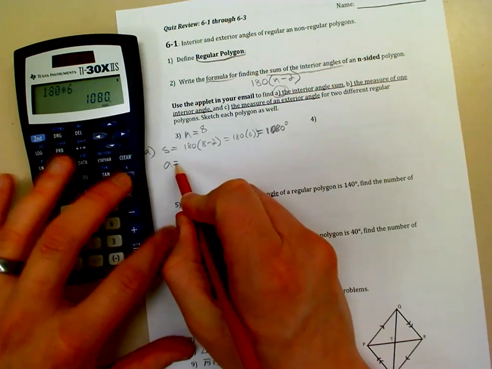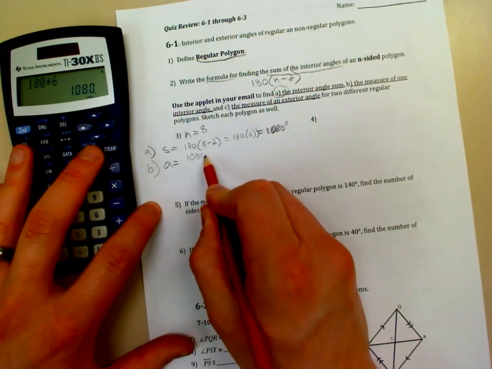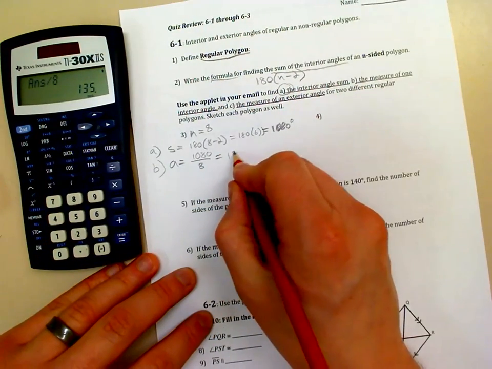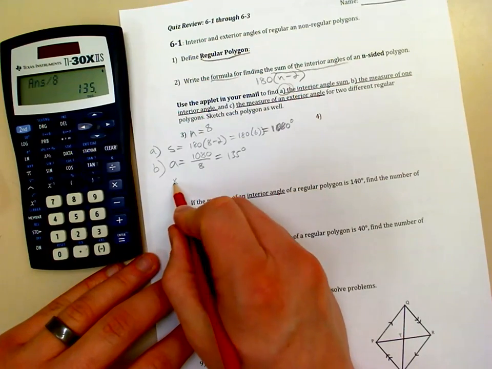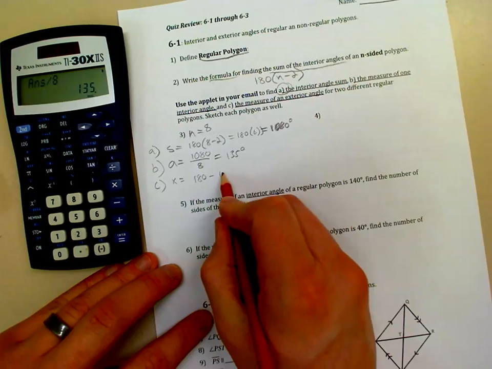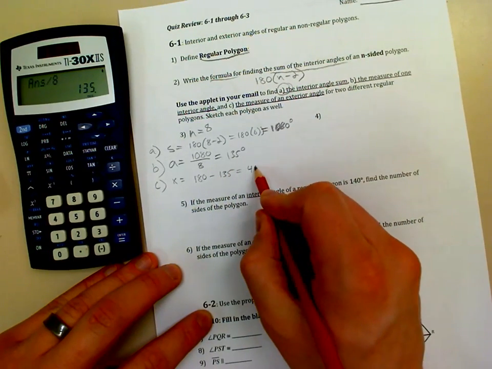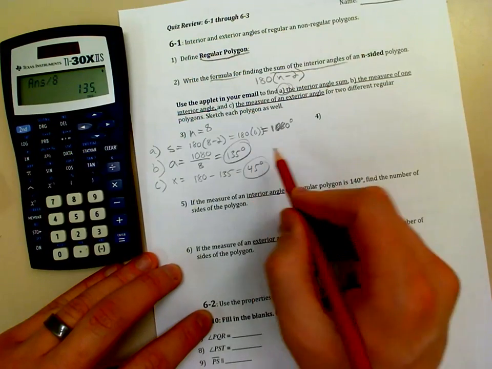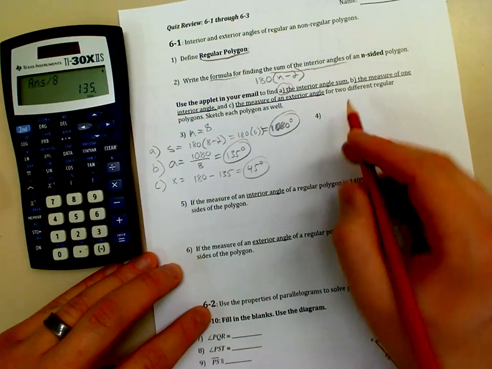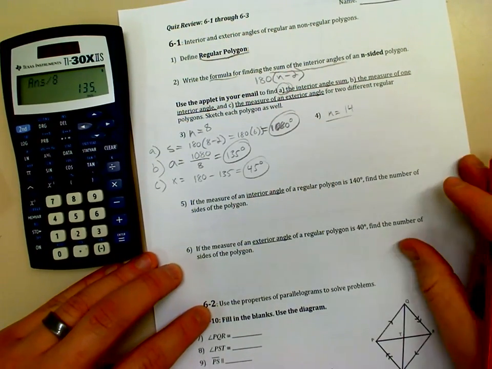Then one of the interior angles, that's the second part, is 1080 divided by 8. That's 135 degrees. And then the exterior angle, that's the last part, is 180 minus 135, so that's 45 degrees. Alright, use the applet. If you don't come up with something, just do n equals 14 or whatever.